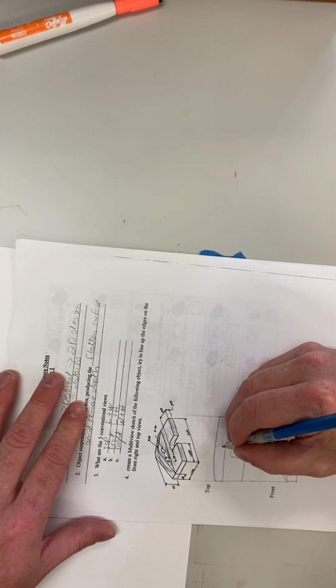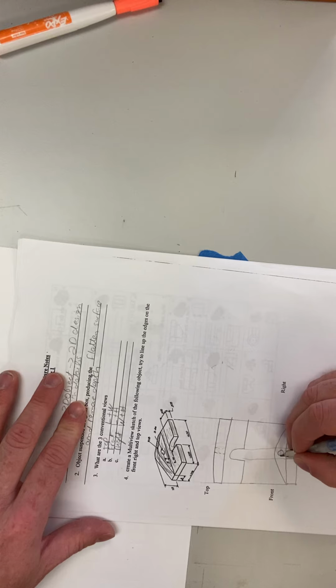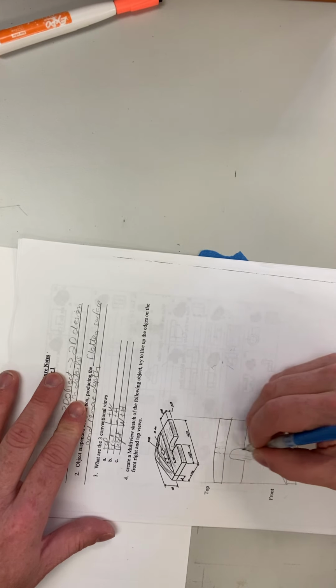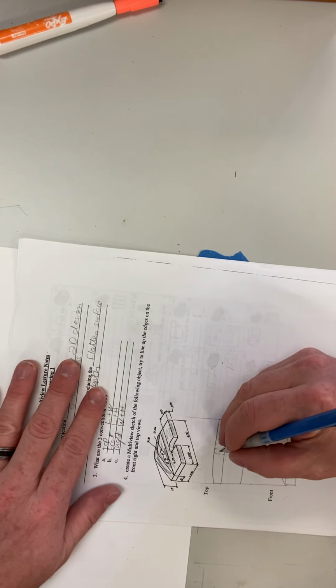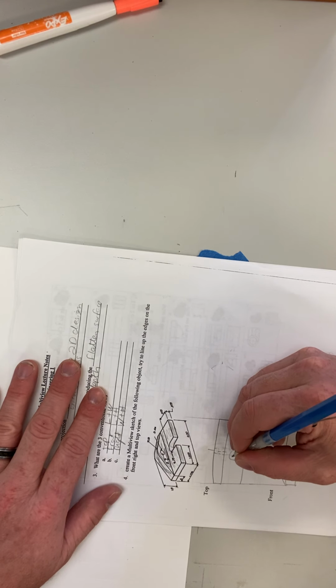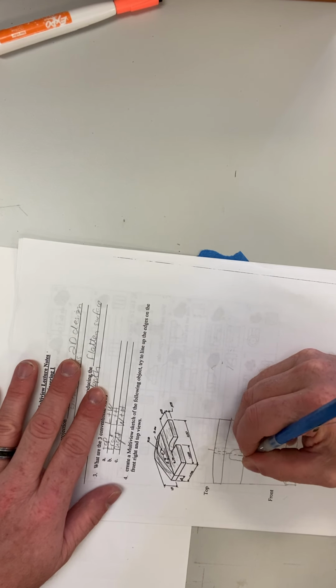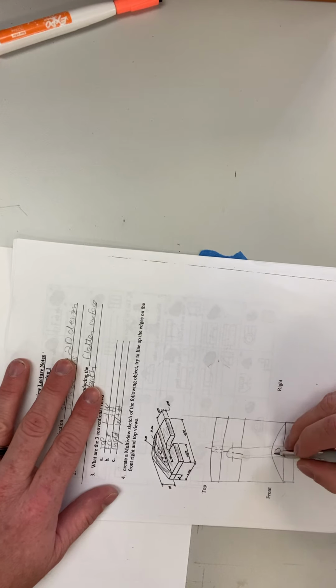Now I will need a hidden line here. This represents a circle. These should kind of line up. And then, of course, to show that this is a true circle, I need a center line here. I also want one here to show that this is a circle too. Same thing here.